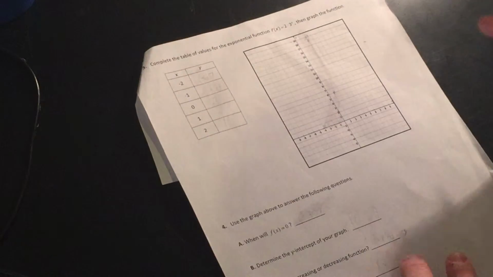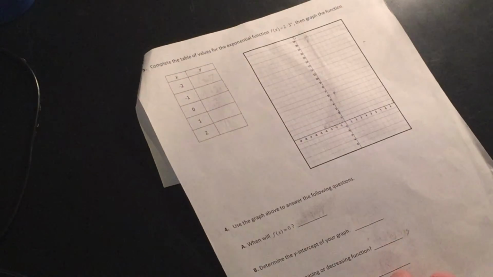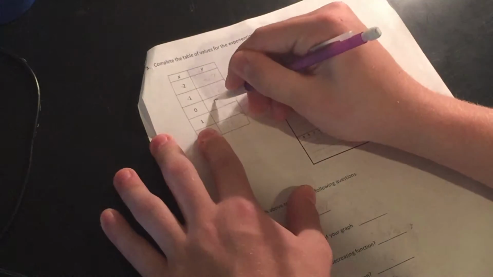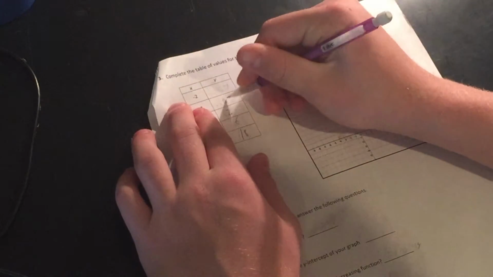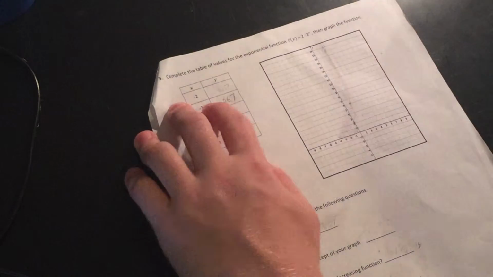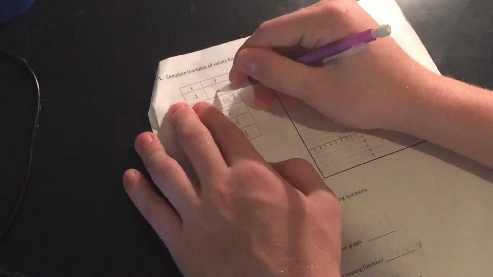Our next question is going to deal with graphing. As you can see, our exponential function here is f(x) equals 2 times 3^x. So our y-intercept is going to equal 2. 2 times 3 is going to be 6, and 6 times 3 is going to be 18. Now, since we're going down to negatives, we're going to go 2 divided by 3, and that's going to equal 0.667. And 0.667 divided by 3 is going to be 0.222.